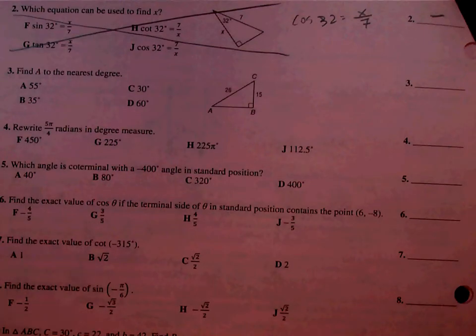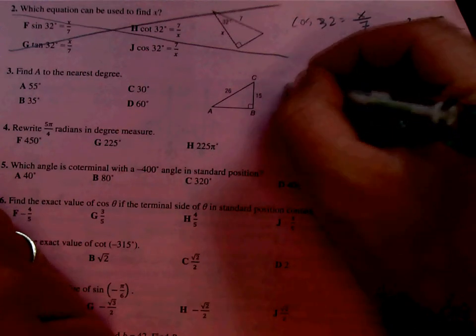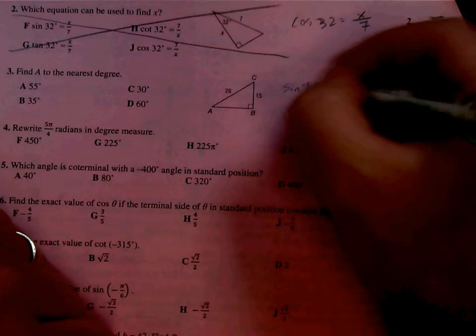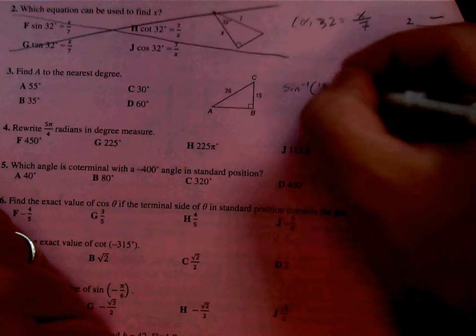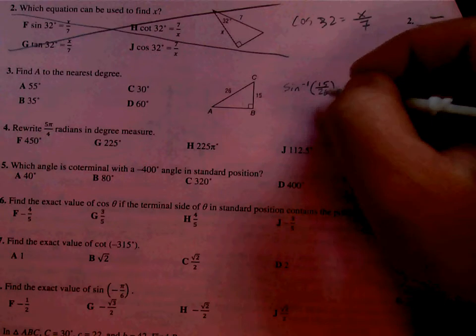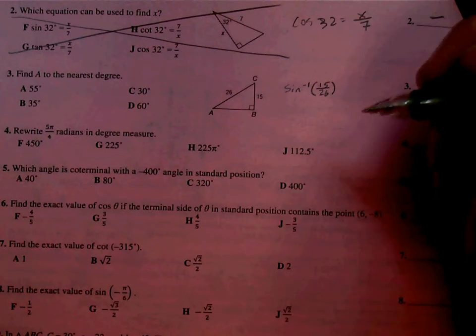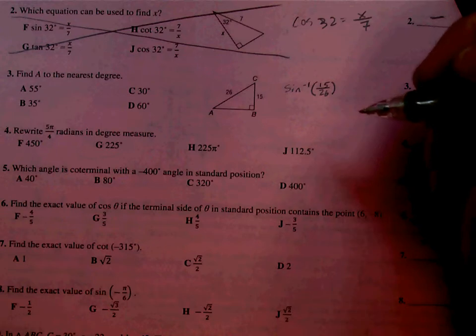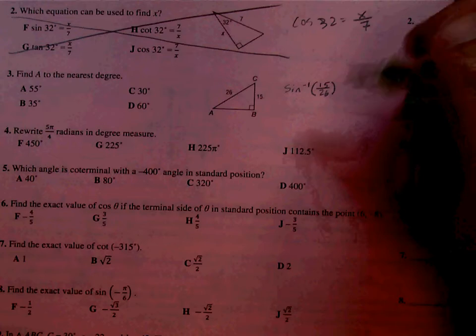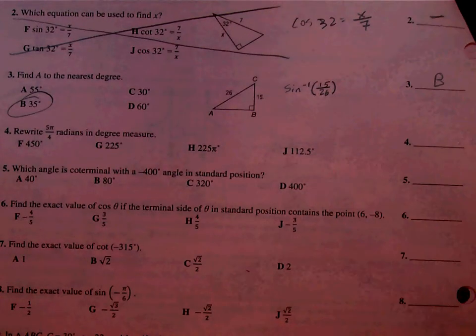Find A to the nearest degree. So it looks like I'd be using opposite and hypotenuse. That's a sine problem. So since I'm looking for the angle, I'm going to do inverse sine of 15 over 26. Make sure your calculator is in degree mode. You'll hit second sine, 15 over 26. And you get about 35.2, so 35 degrees. B would be your correct answer.